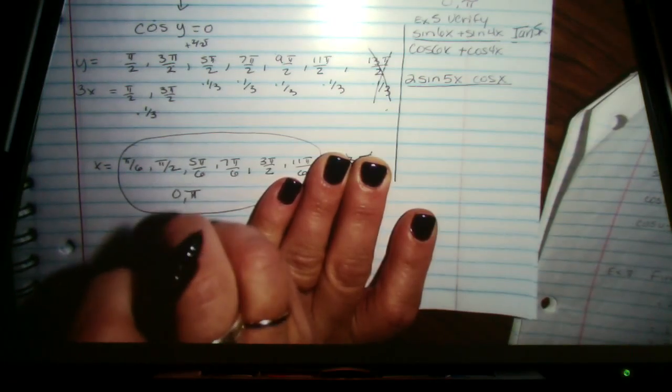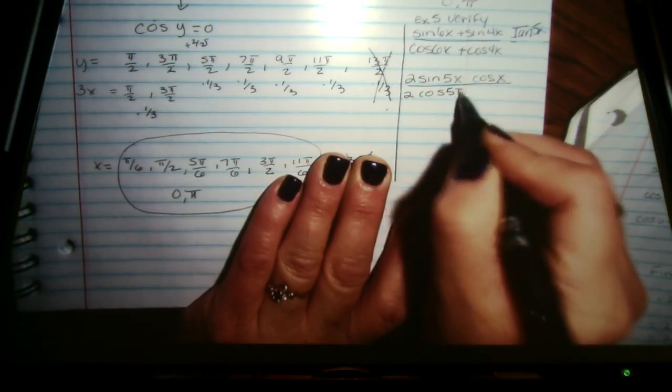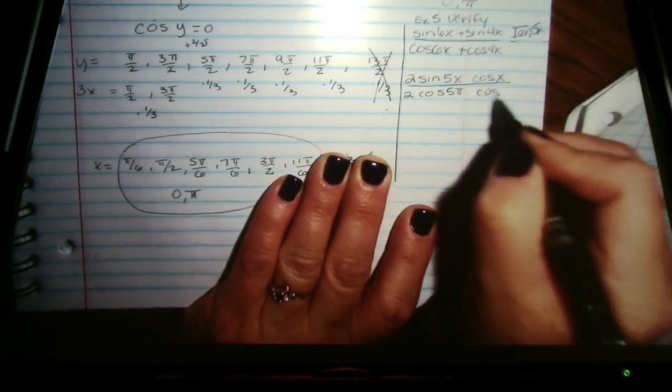Then the cosine of the sum is going to be 2 times cosine of the two added together, times cosine of the two subtracted and divided by 2.